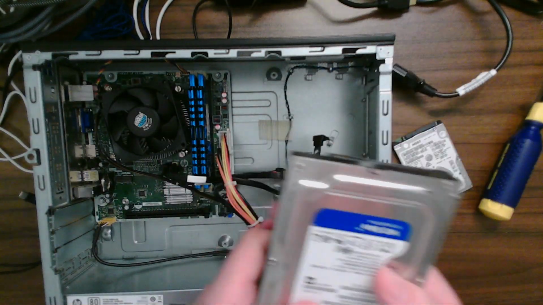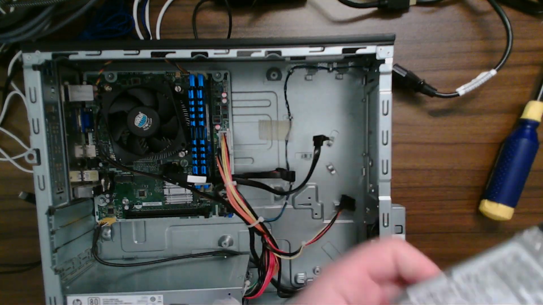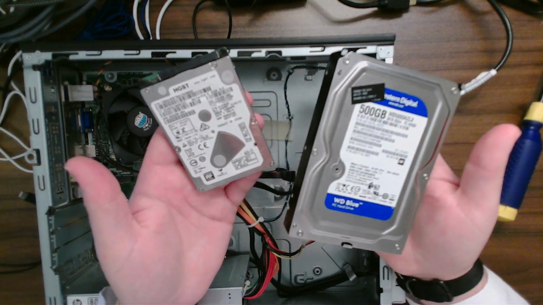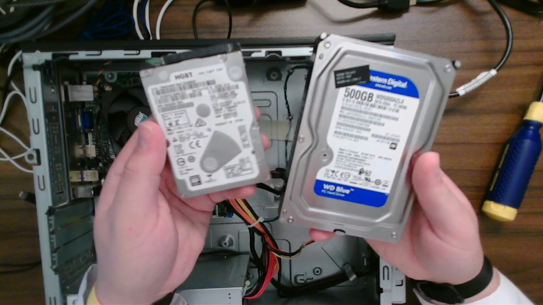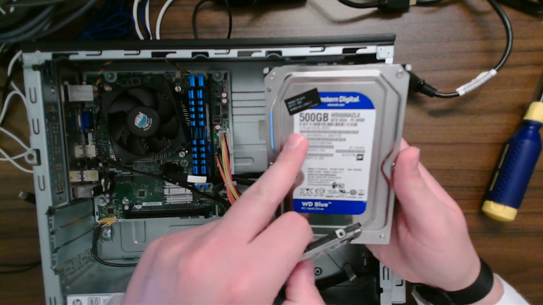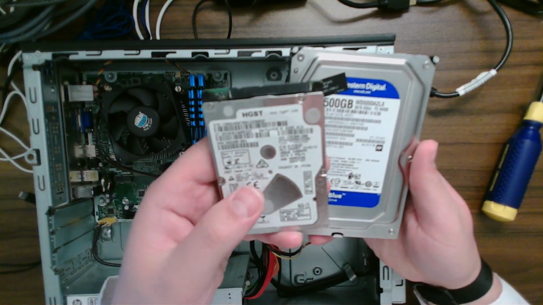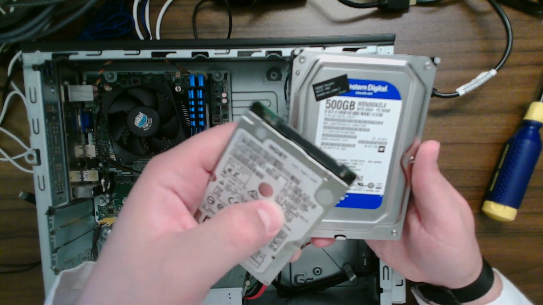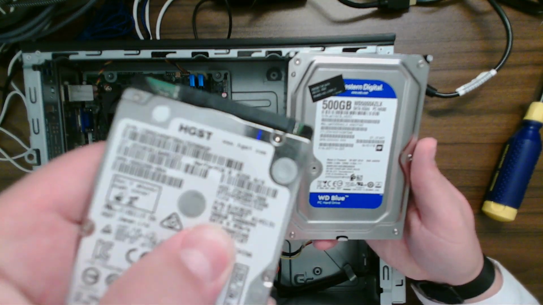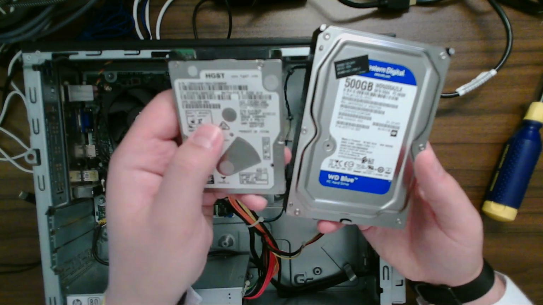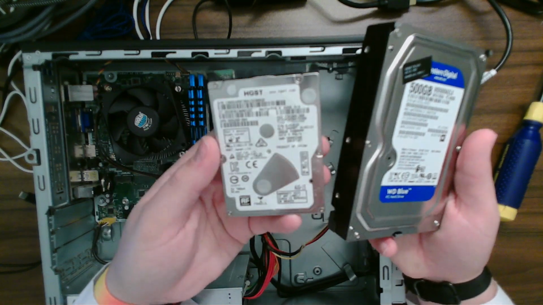Okay, so now, hard drives. These are both 500 gig hard drives. They hold the same amount of data. 500 gig on this guy, and 500 gig on this guy, which is also much smaller. It's right there. I don't know if you're going to be able to see it, super duper tiny. But form factor wise, they're very, very different in size.